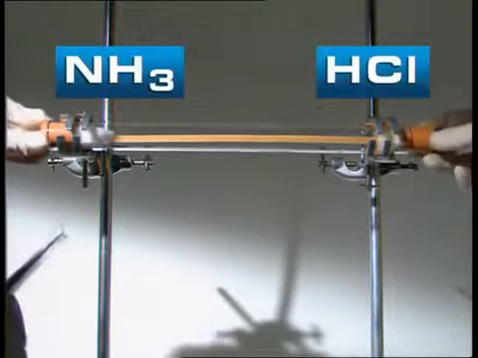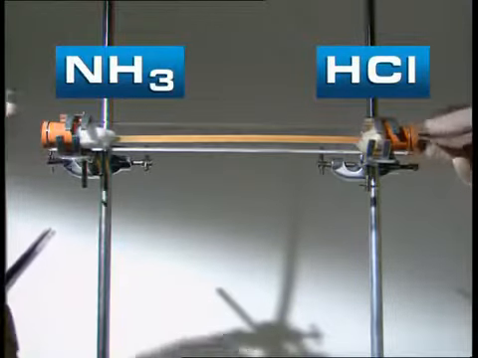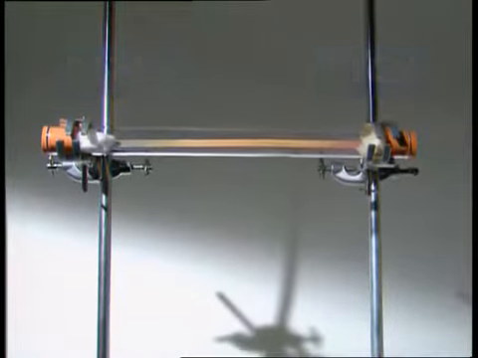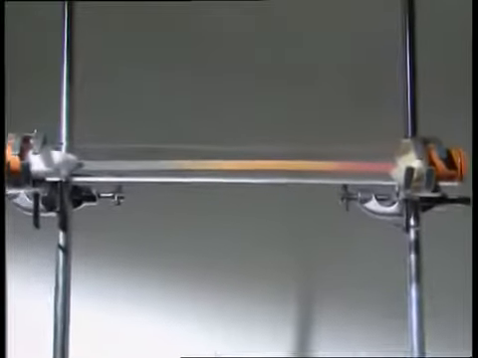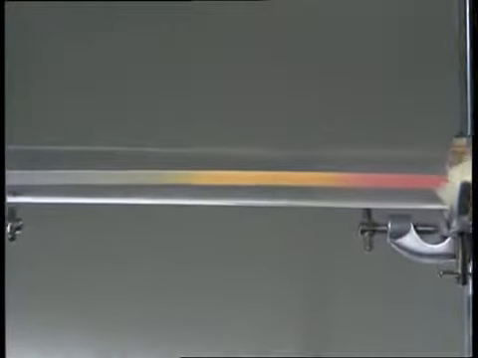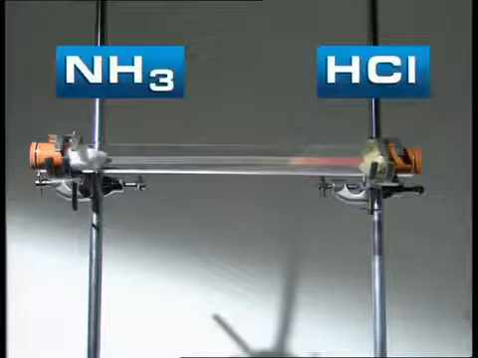Another way of monitoring the progress of the gases is to run a piece of damp indicator paper along the tube. Hydrogen chloride gas turns it red, ammonia turns it blue. Why does ammonia travel faster?